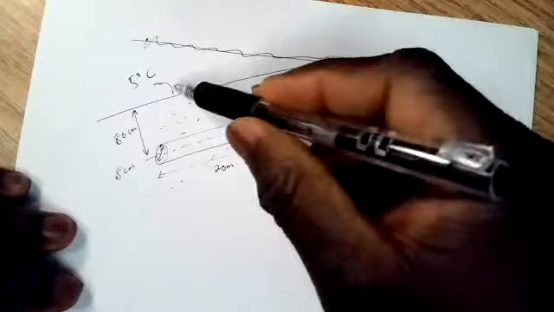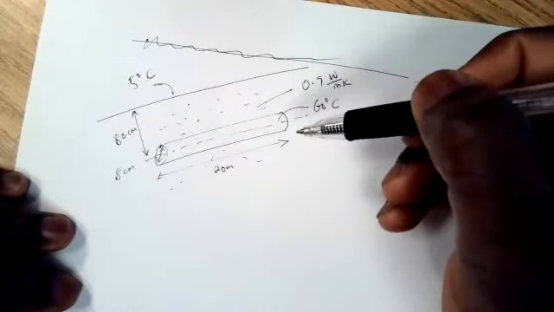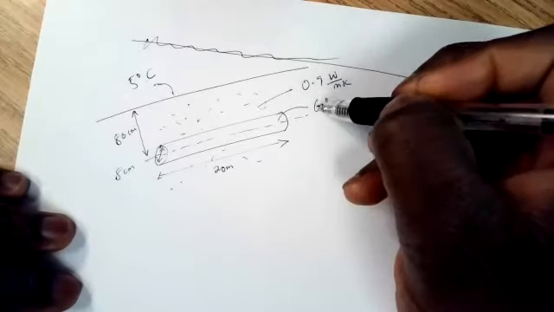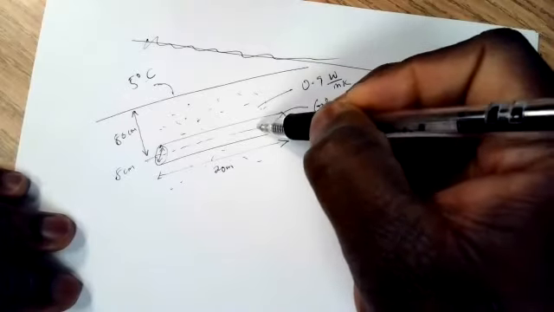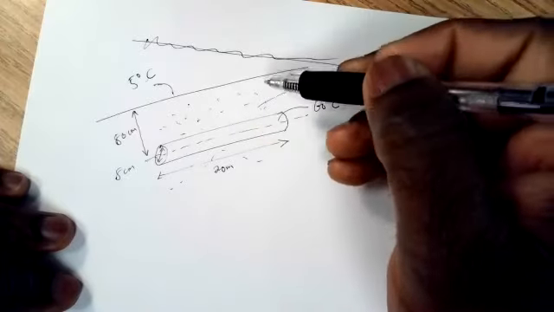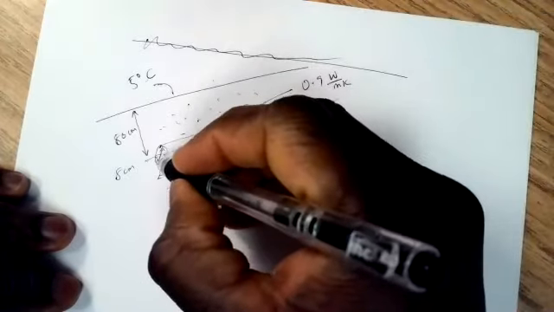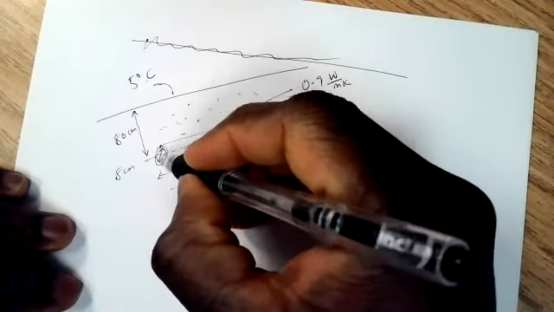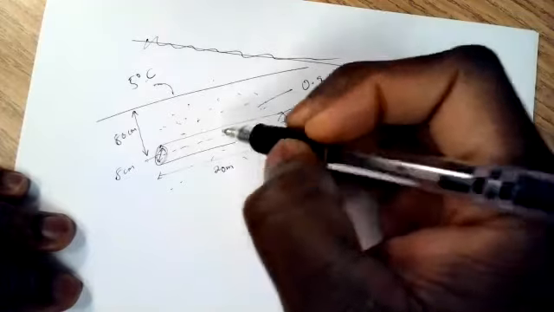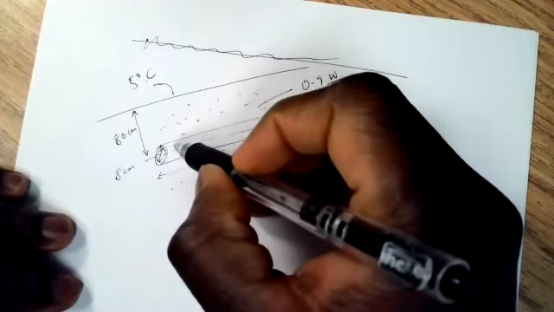Heat is going to be lost in this direction. But heat has to first go through the pipe before it is lost to the ground. Let's say this pipe has a thickness. Hot water is flowing through, but the heat has to go through the walls of the pipe first.